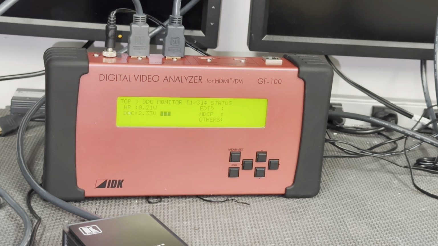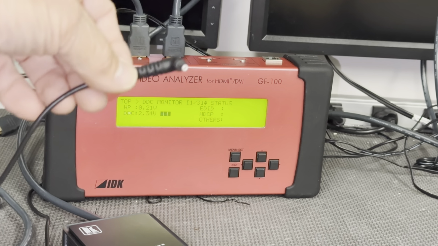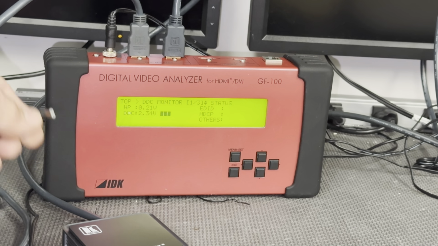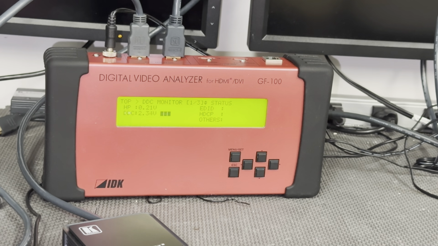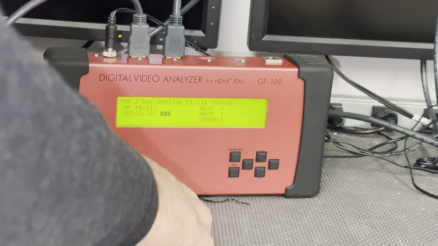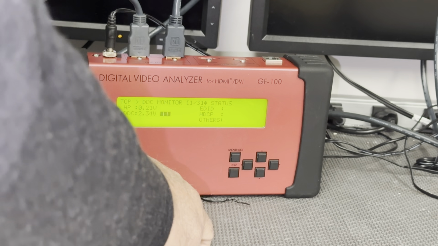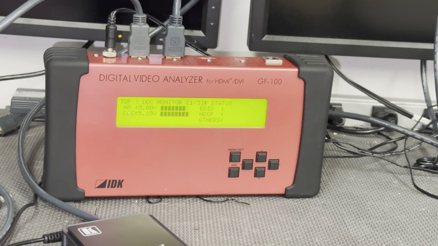Now I'm going to plug the power cord into the VIA, simulating a power outage, as if the facility lost power and then regains power. As soon as I plugged in power, there were a couple of flashes of EDID read because the hot plug and DDC voltages came alive.